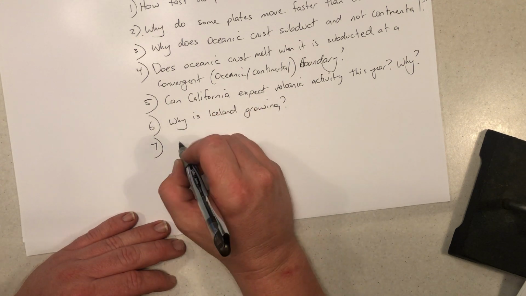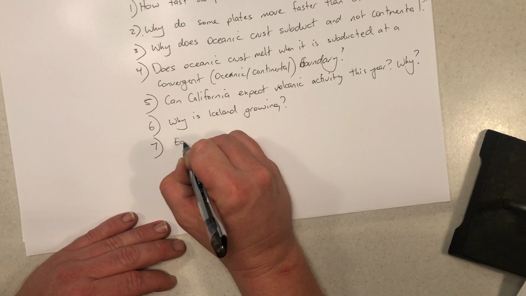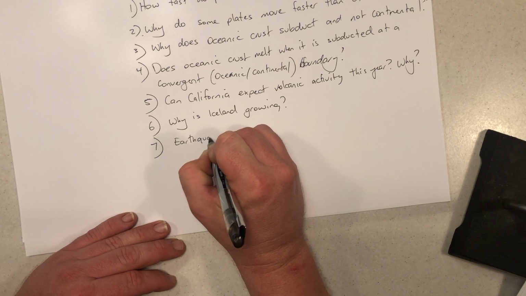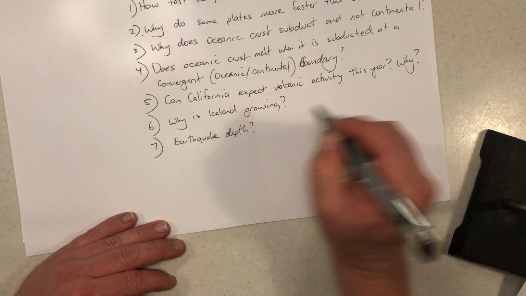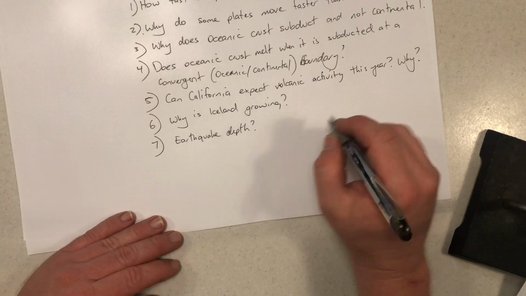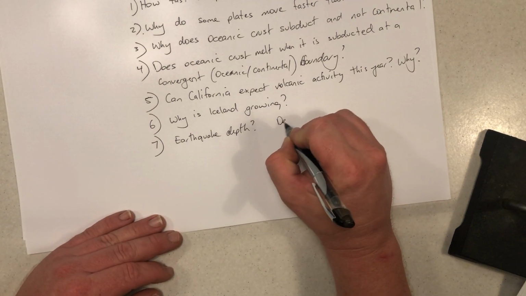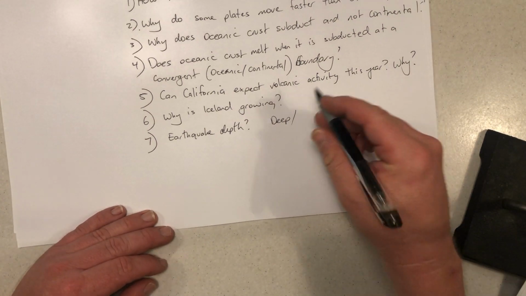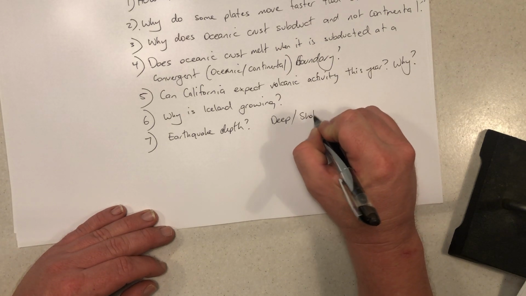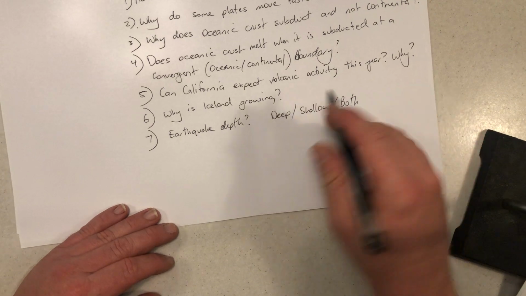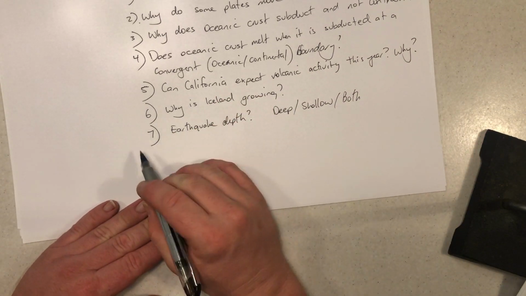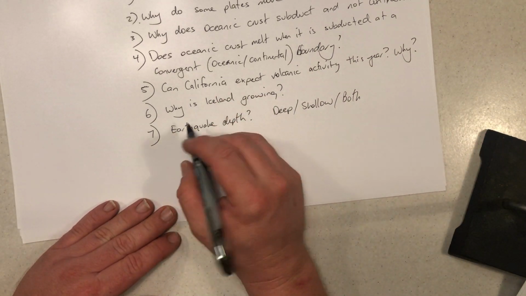So, I want earthquake depth. I want you to tell me which places are going to have deep, shallow, or both earthquakes. Here we go. I want for each of these.